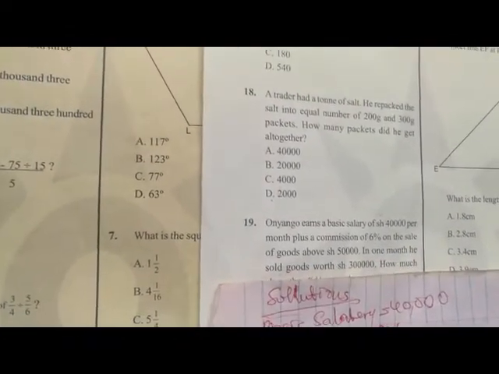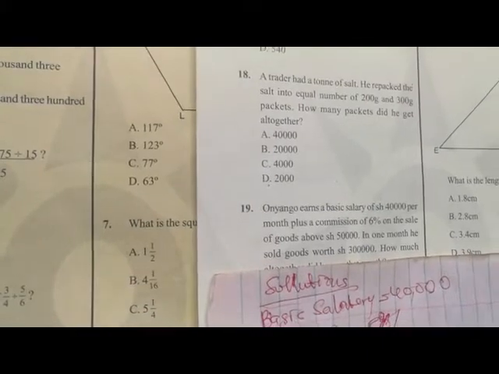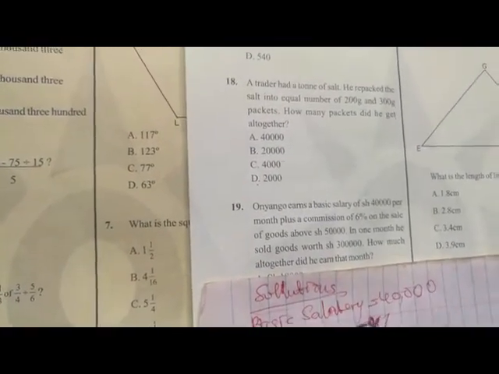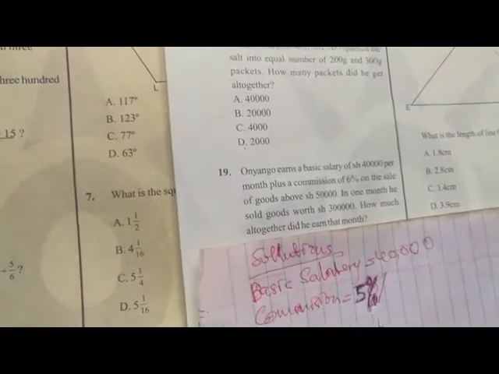His earning will be the basic salary plus the amount in commission, the total amount he earned, his basic salary plus 5%.